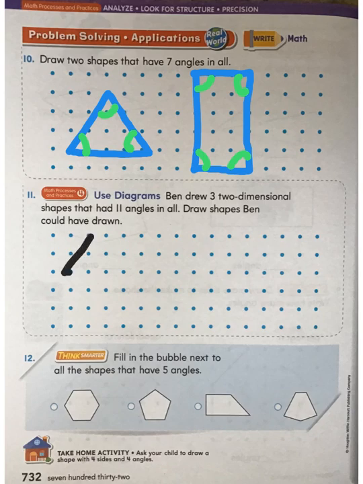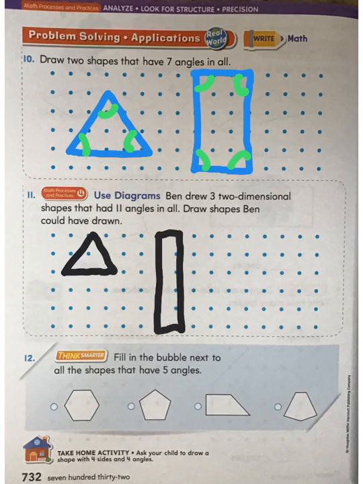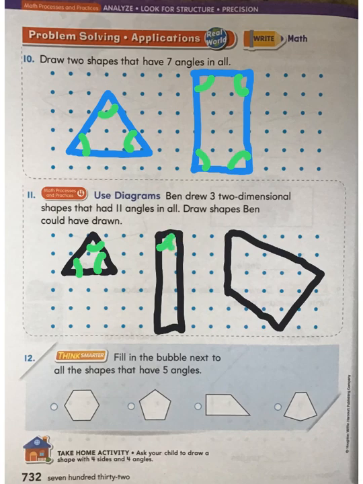So I could draw myself a triangle, maybe a rectangle, and maybe a quadrilateral. Let's count the angles. 1, 2, 3, 4, 5, 6, 7, 8, 9, 10, 11. Did you draw what I drew?